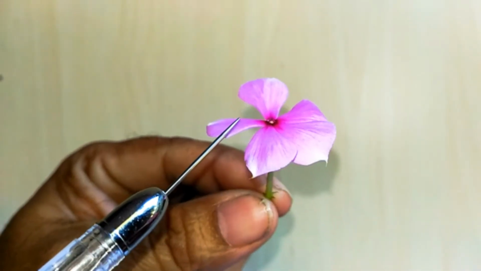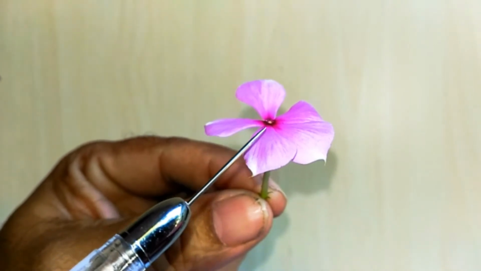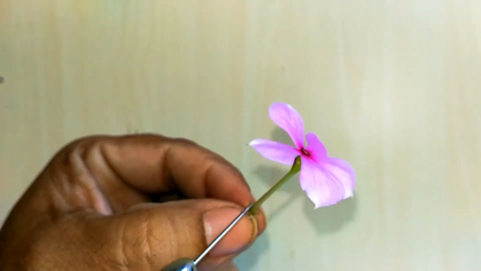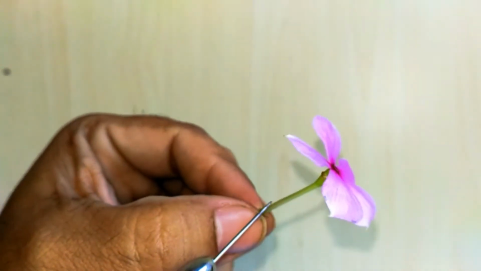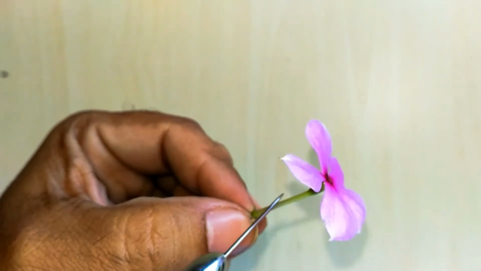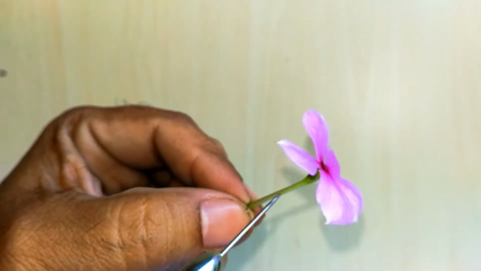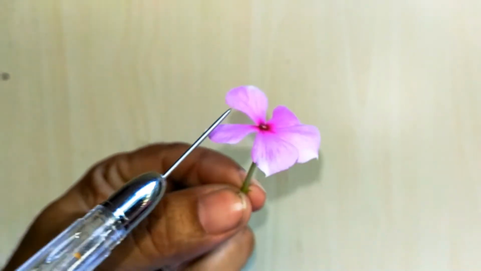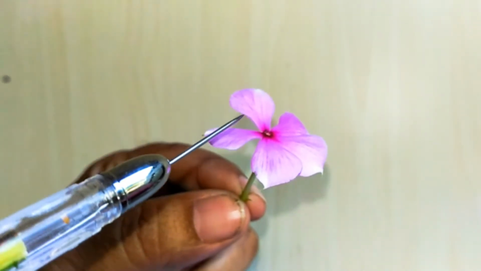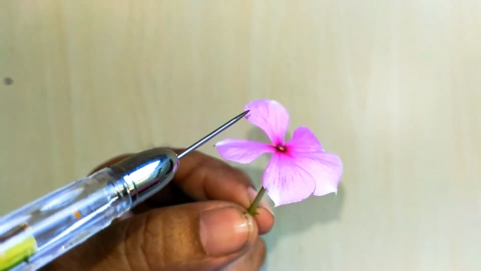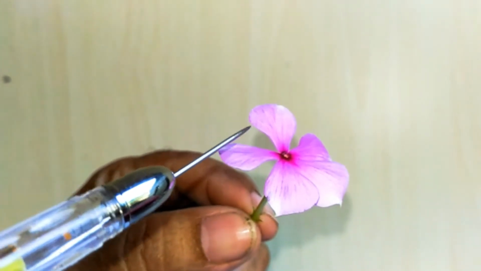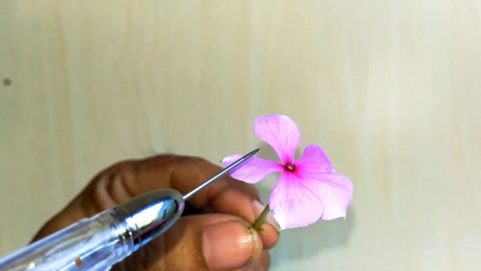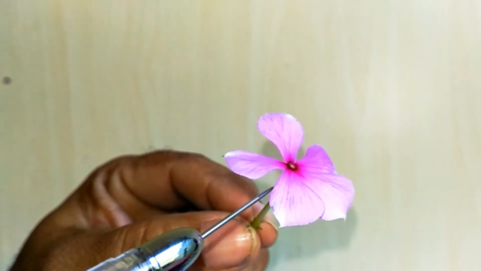The corolla is made up of 5 petals. The lower portion of the petals united together to form the tubular structure, and the upper portion is abruptly expanding. Hence, it is salver shaped.